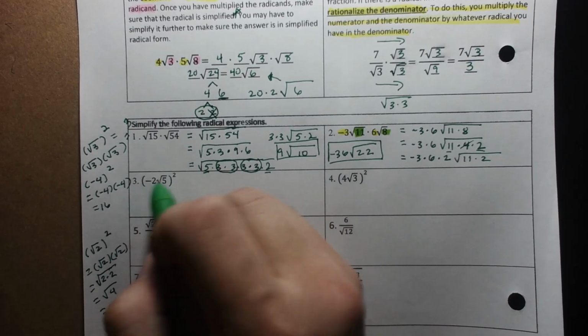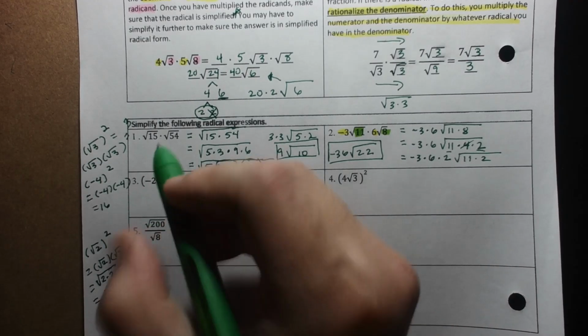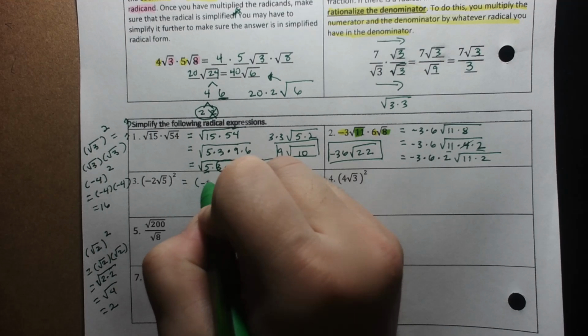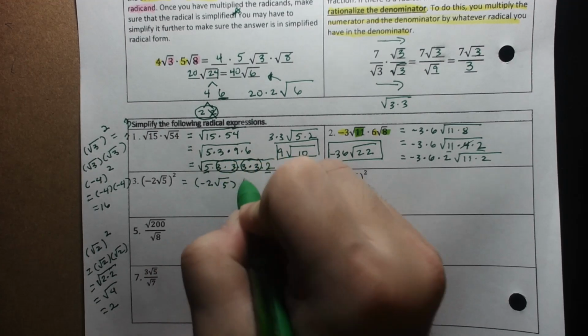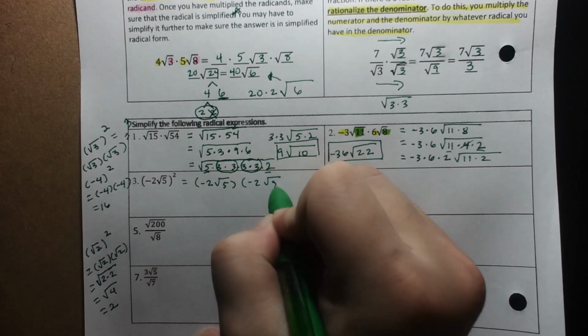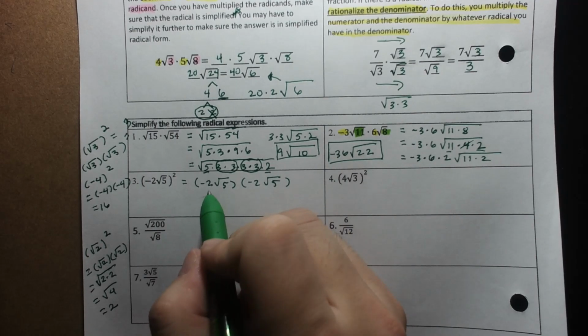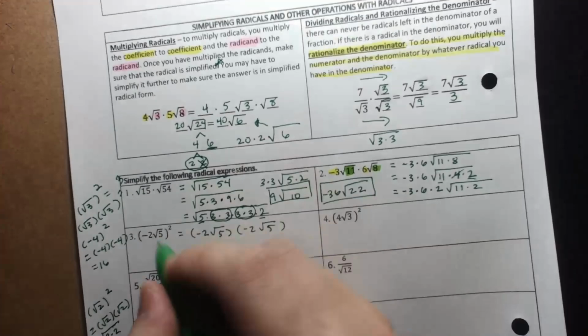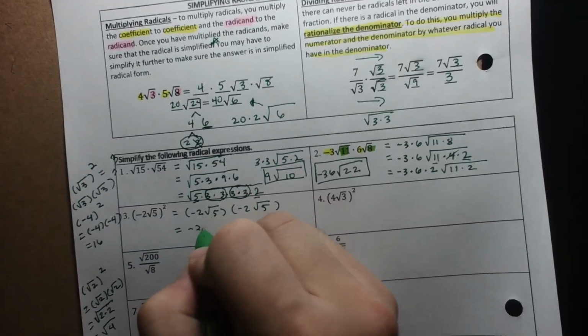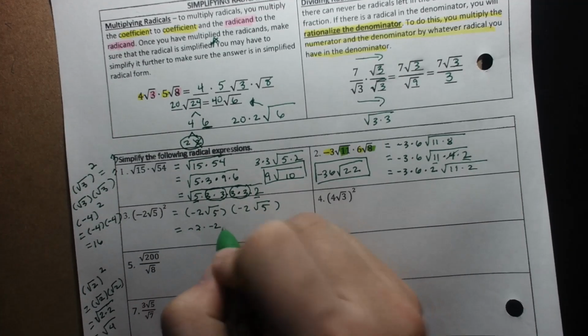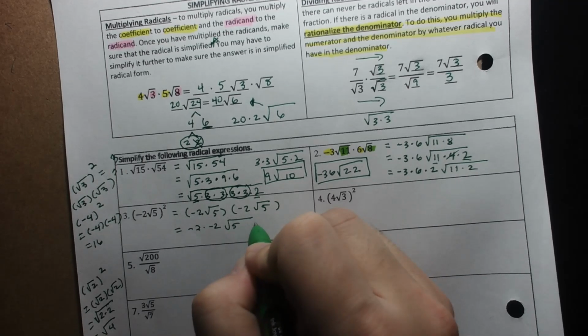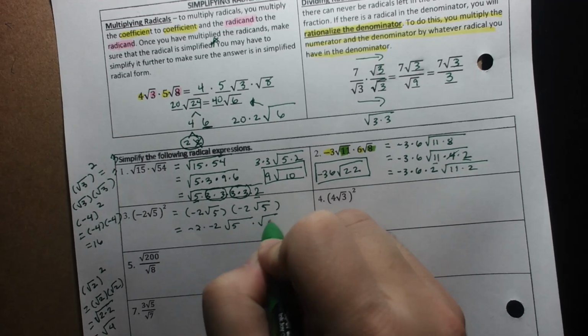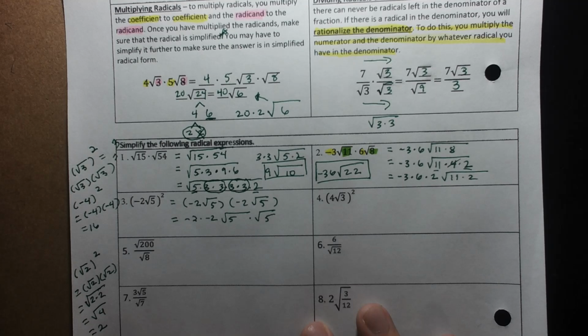So we have number 3, negative 2 root 5, the quantity squared. You can rewrite that as negative 2 root 5 times negative 2 root 5. And then we're going to go ahead and apply this again. So we're going to multiply the coefficient to coefficient, and then the radicand and the radicand together being multiplied.